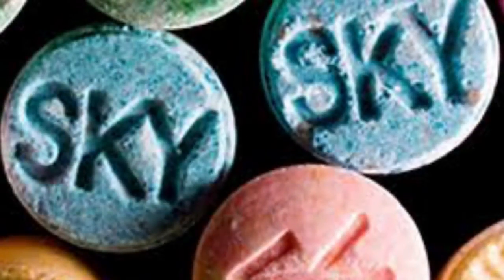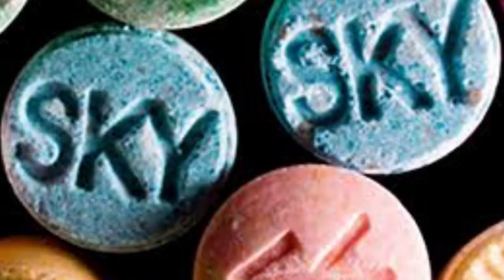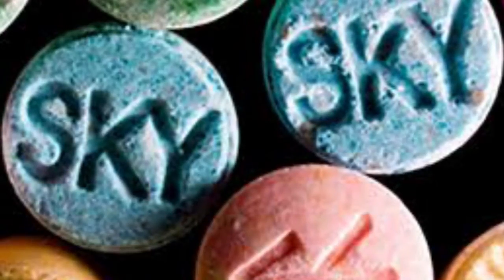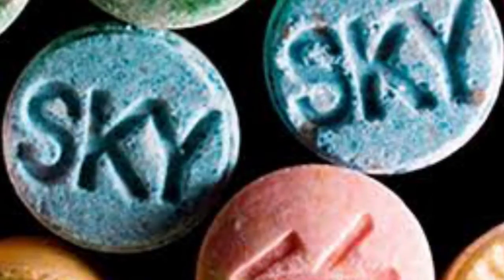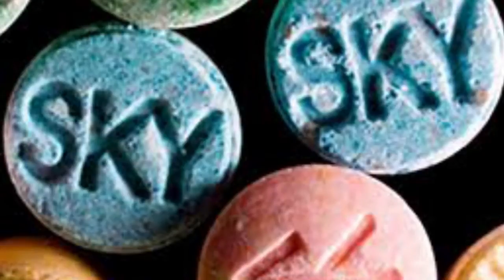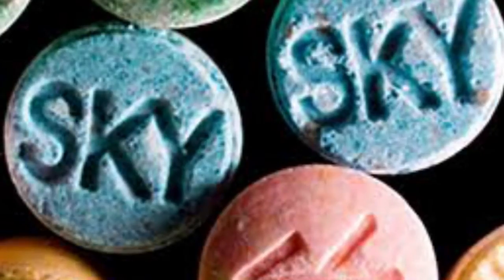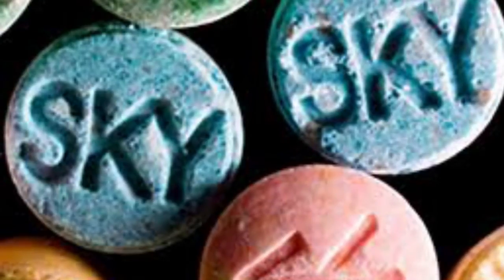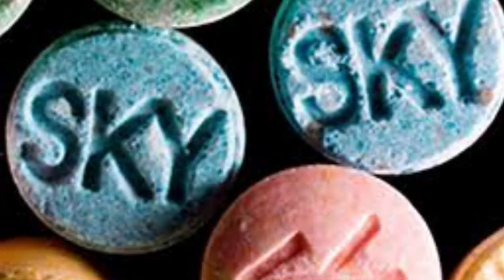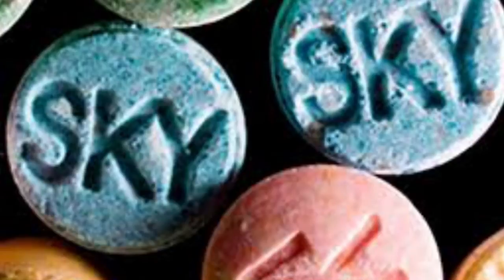Ecstasy is a synthetic drug made in a laboratory. Makers may add anything they choose to the drug, such as caffeine, amphetamine, and even cocaine. Ecstasy is usually taken orally in a pill. Some of the effects that may be experienced after taking ecstasy include increased confidence and energy, lower inhibitions, and anxiety.